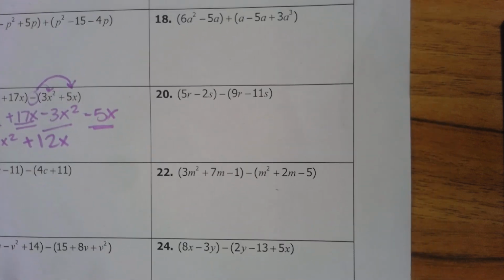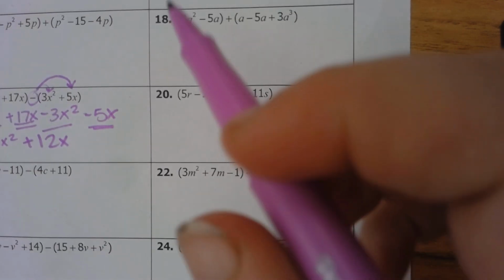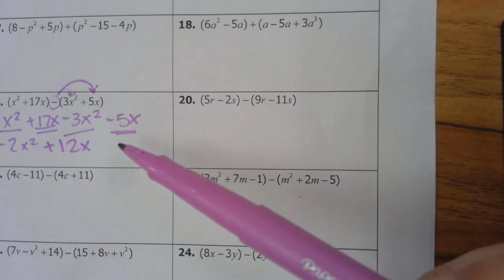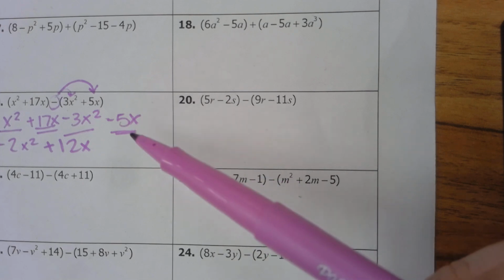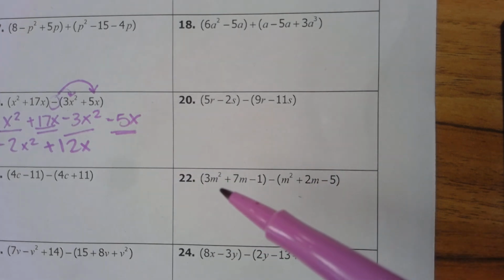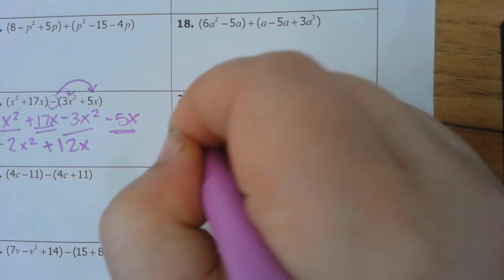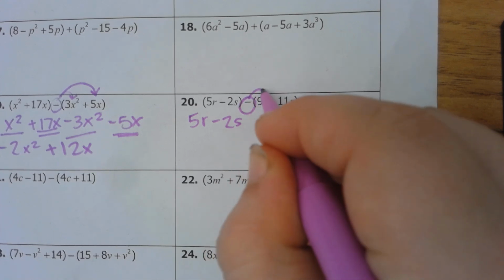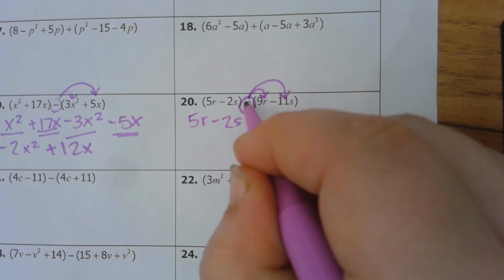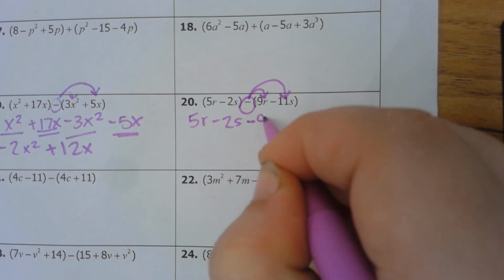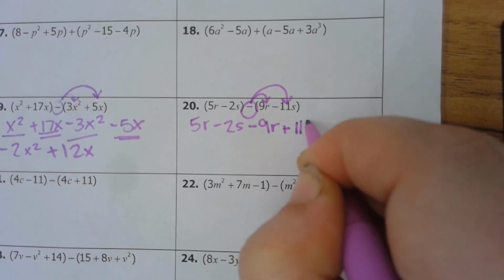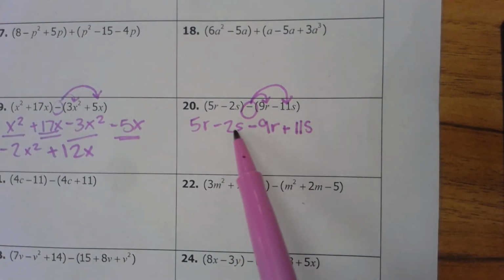Alright, so number 20. Again, I want you to take a second and rewrite it. Do this step right here where we rewrote it. So just take a second and do that. Alright, so we have 5r minus 2s. When we take this in and distribute it, that's a positive 9, so the positive 9 now becomes negative. That negative becomes positive. These are s's, not 5s, before y'all yell at me.